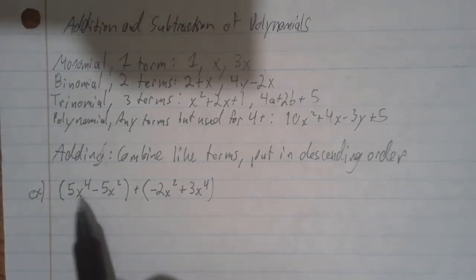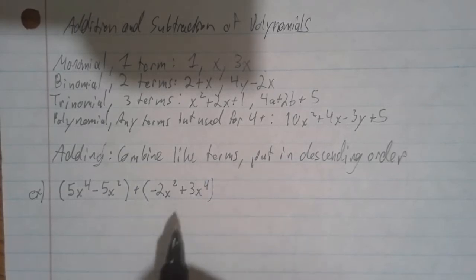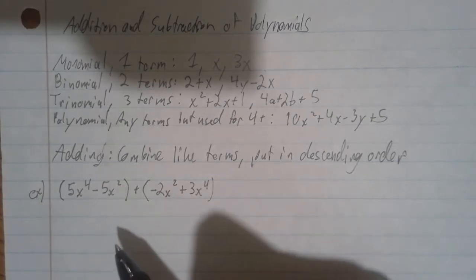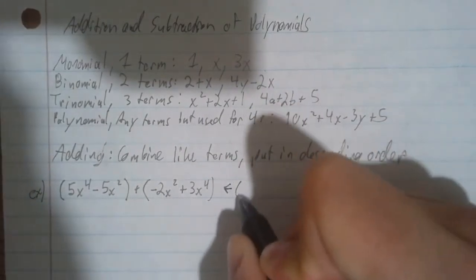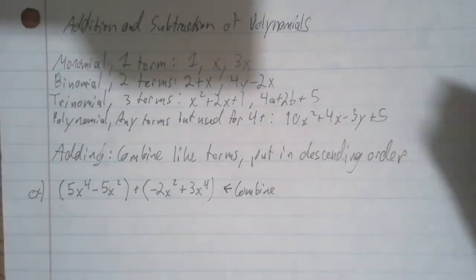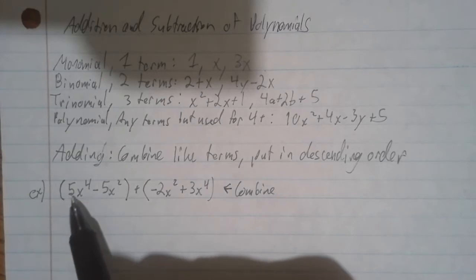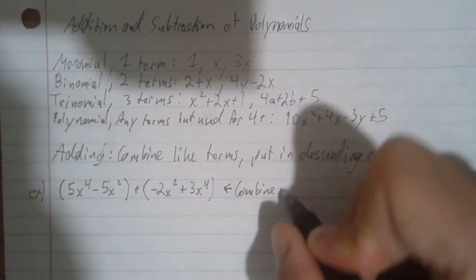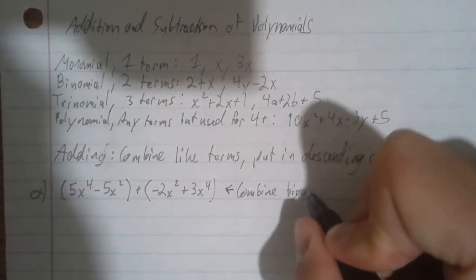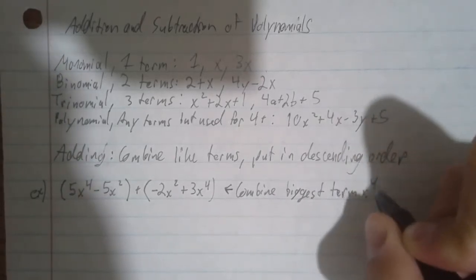So we look here with our 5x to the 4th minus 5x squared plus negative 2x squared plus 3x to the 4th. The first thing we need to do is to combine our biggest terms, which is x to the 4th.